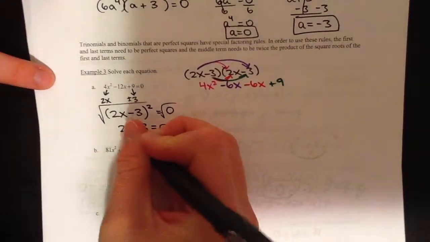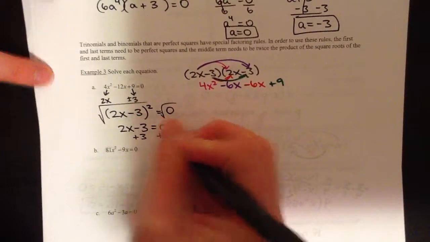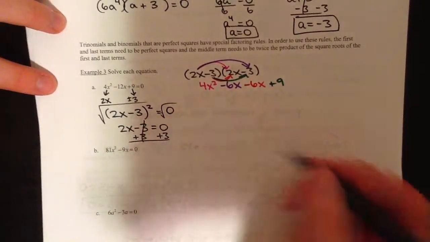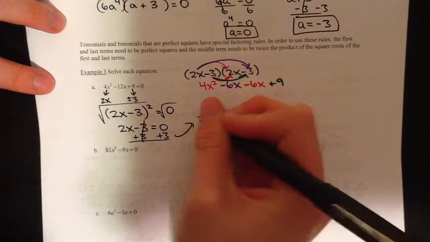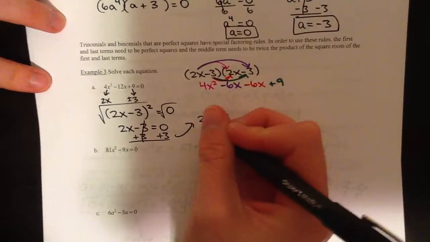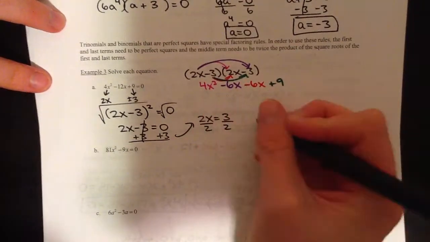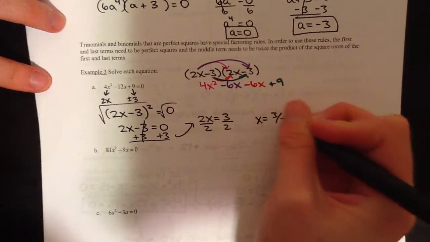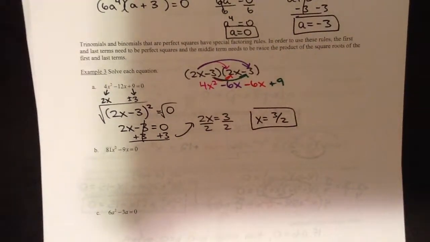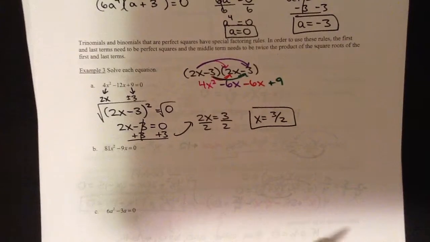So let's do a quick two-step equation here. Add 3 to both sides. So let's work over here. So 2x equals 3, and I can divide both sides by 2. So x equals 3 halves. That is my one and only answer for this one right here.